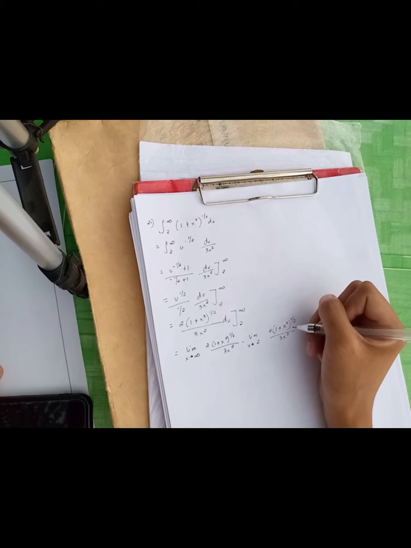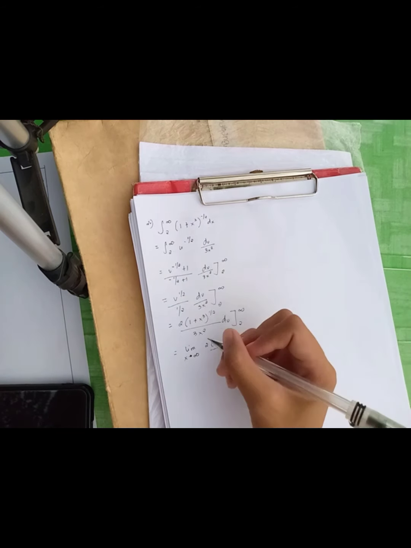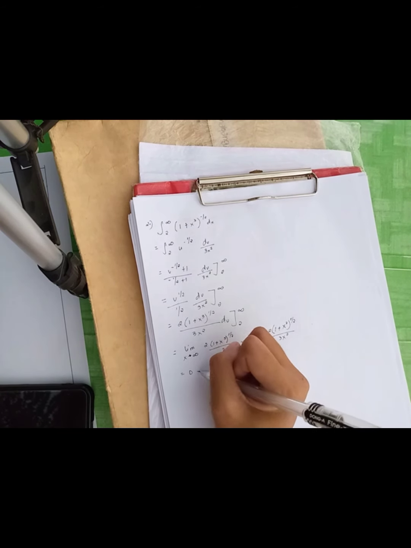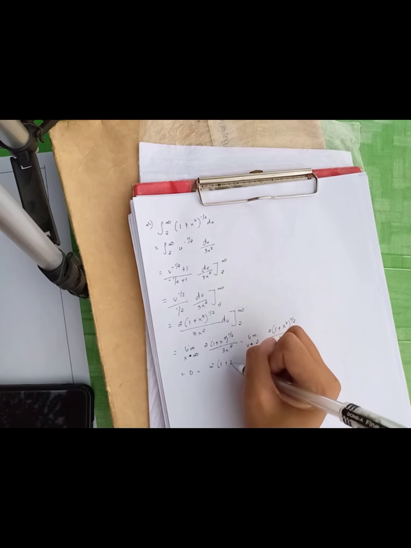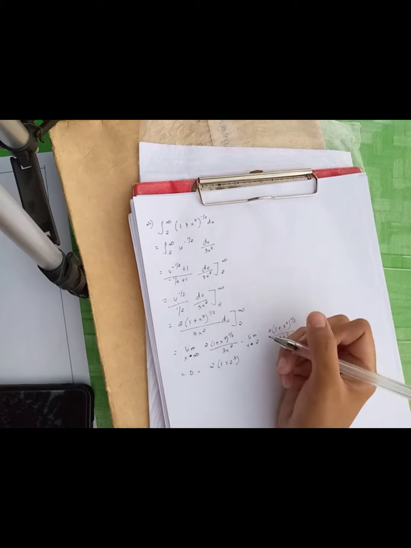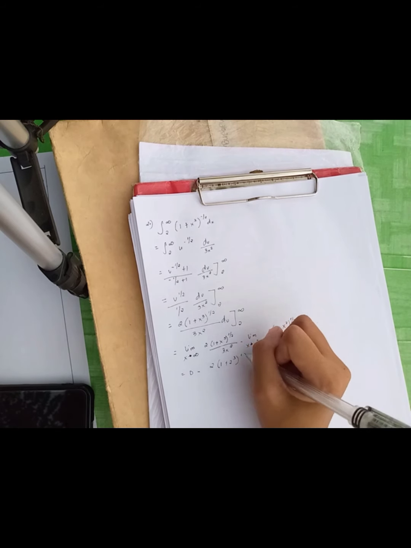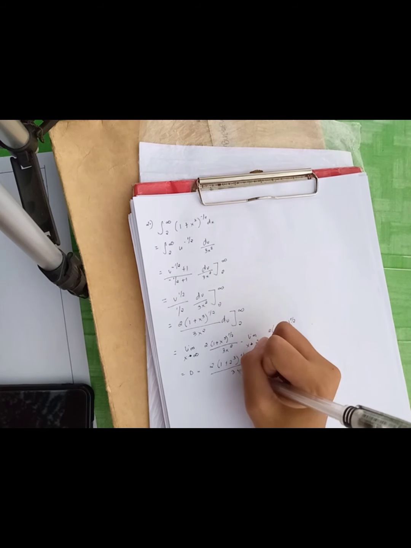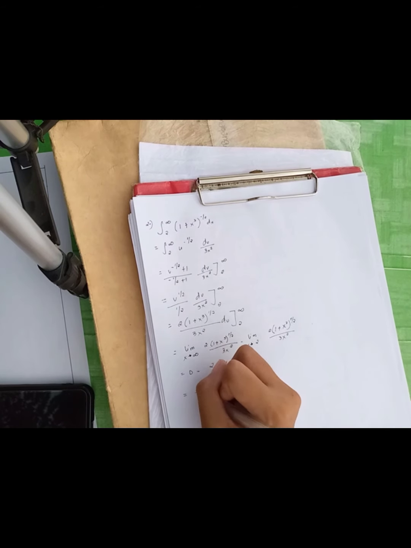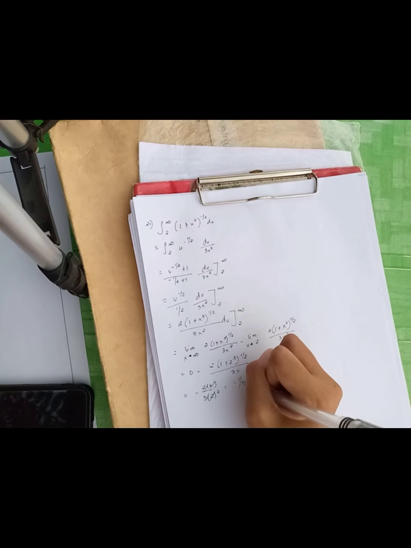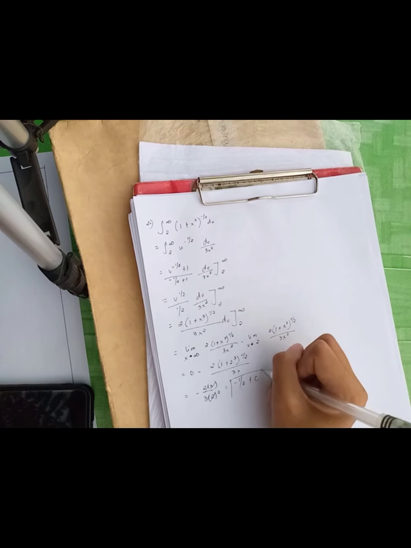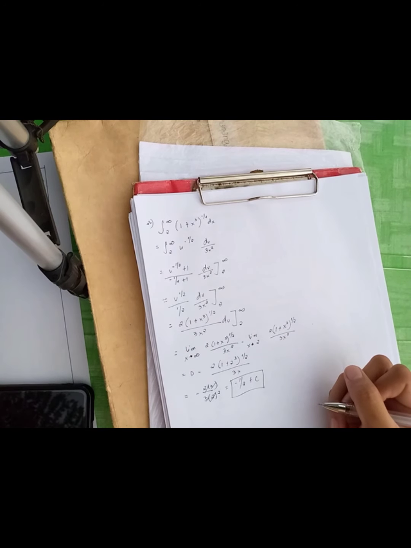So magiging 0 siya, then minus 2 times 1 plus 2 cubed raised to 1/2 over 3 times 2 squared, cancel. So magiging negative 1/2 plus c. So, yan na po yung final answer natin.